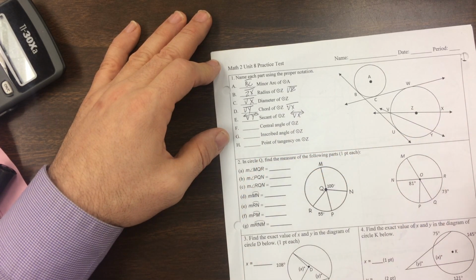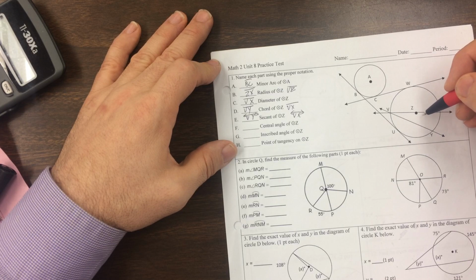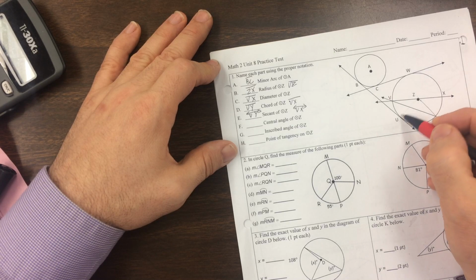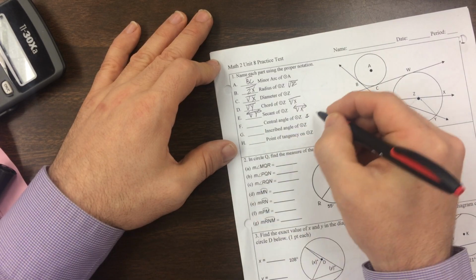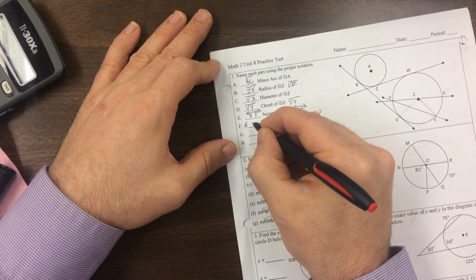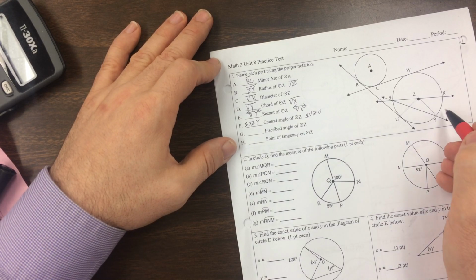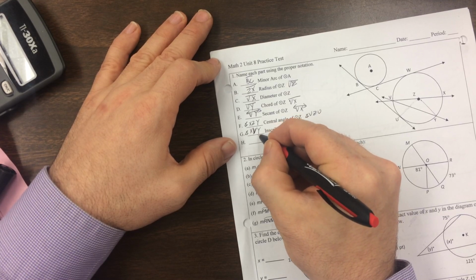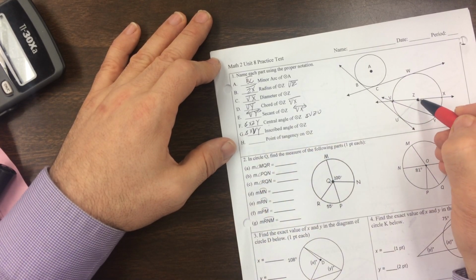Central angle of Z, circle Z. Actually, there isn't a central angle shown, but if we drew a line like that or a line like that, then we could create central angles. So we could do angle VZU or angle XZY. An inscribed angle of Z would be angle XVY. So an inscribed angle is one where the vertex is on the edge of a circle. A central angle is where the vertex is in the center of the circle.